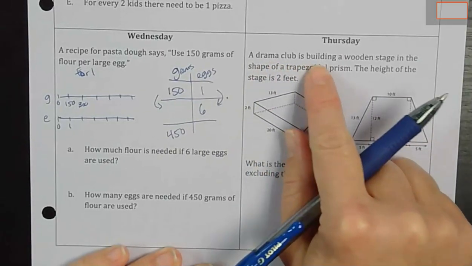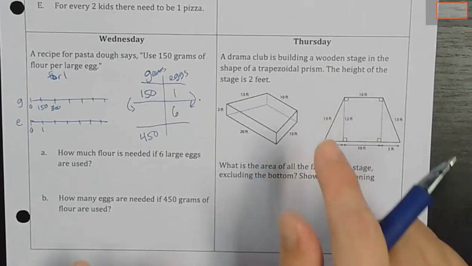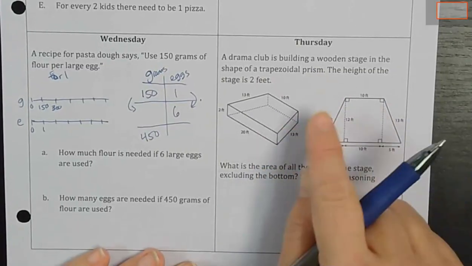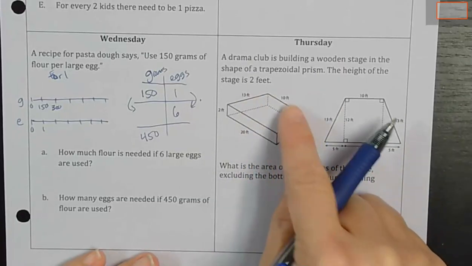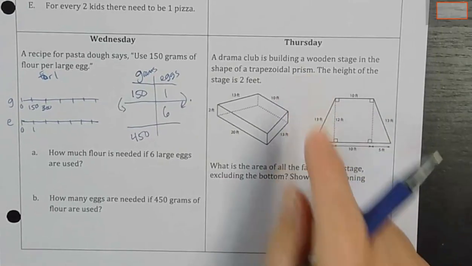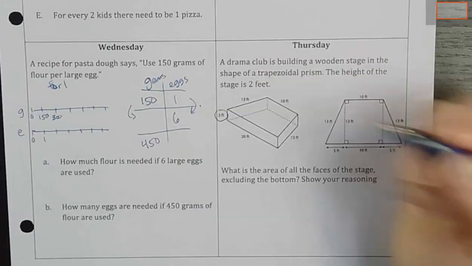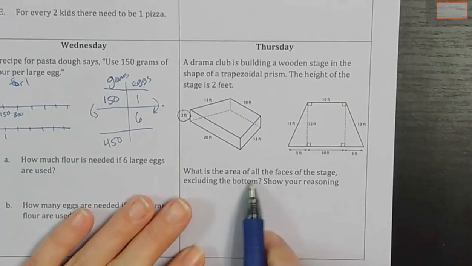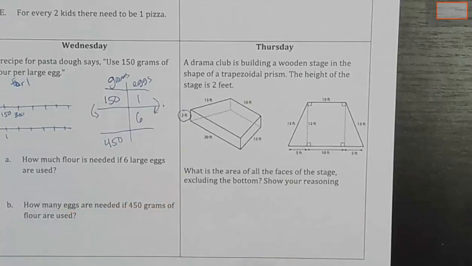Thursday says a drama club is building a wooden stage in the shape of a trapezoidal prism. That just means the base here is a trapezoid, and then all the rest are rectangles. Okay, it might be hard to tell that's a rectangle when you're looking at a three-dimensional shape, but because it's a prism, we know it is. And it says the height of the stage is 2 feet. You can see that right there. What is the area of all the faces of the stage, excluding the bottom?